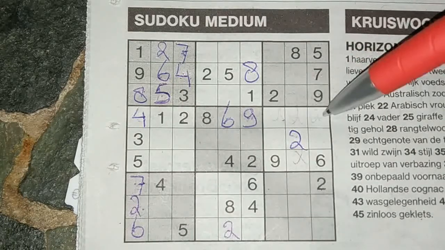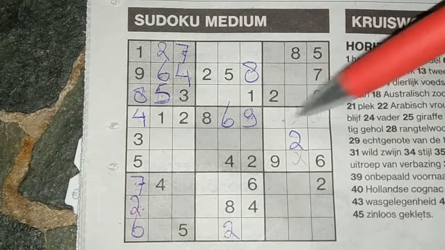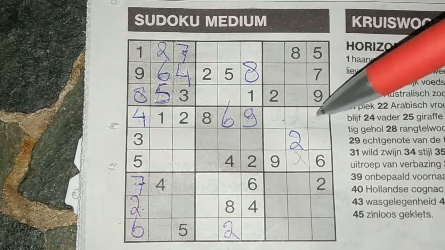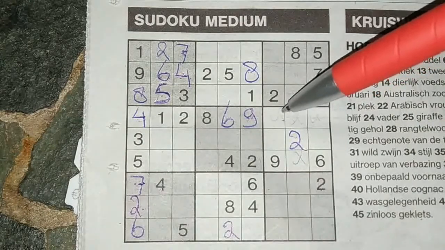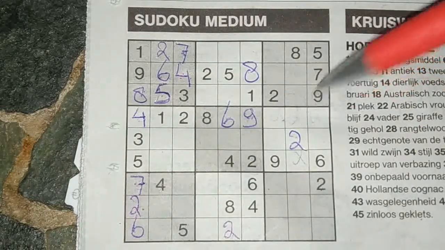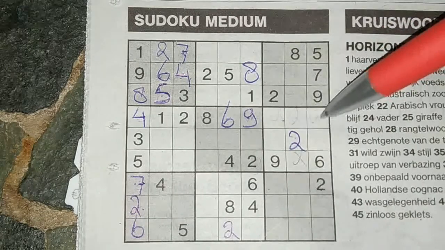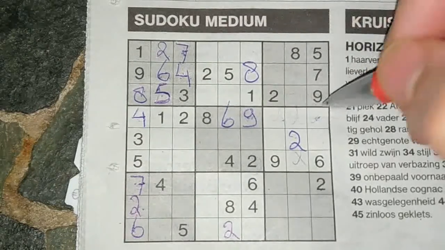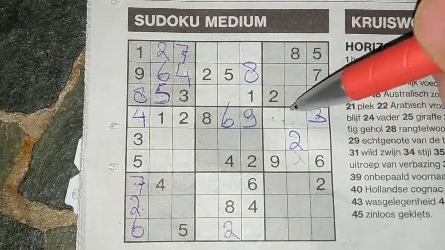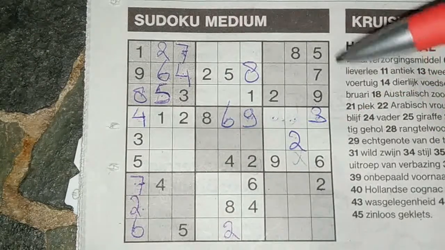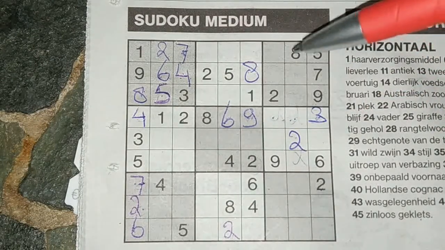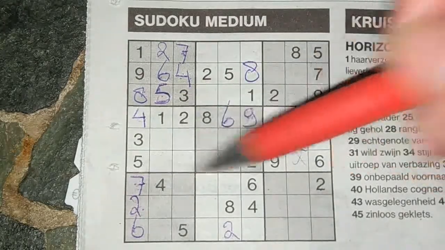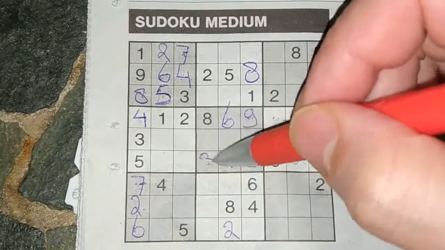The other numbers are 3, 5, and 7. And I see here 5, 7. So no 5, 7 here. One digit left for the 3. Here we have a pair, 5 and 7, 5 and 7. We have a 3 in this row, 3 in the middle row. So in the row below, the only place for the 3 should be here.